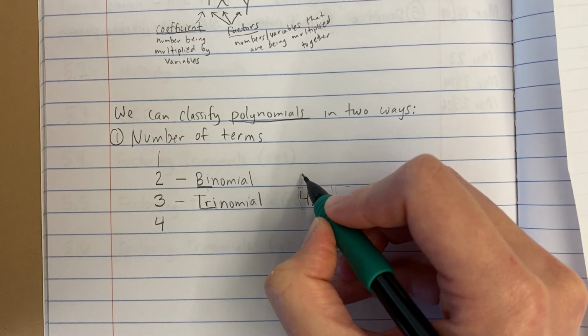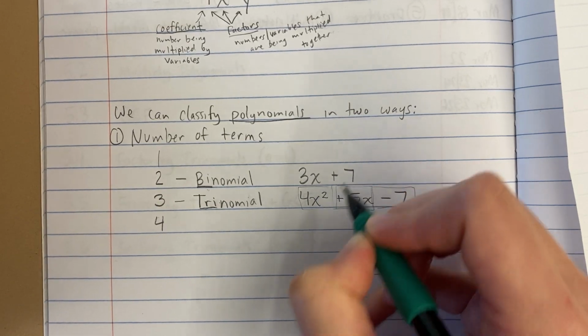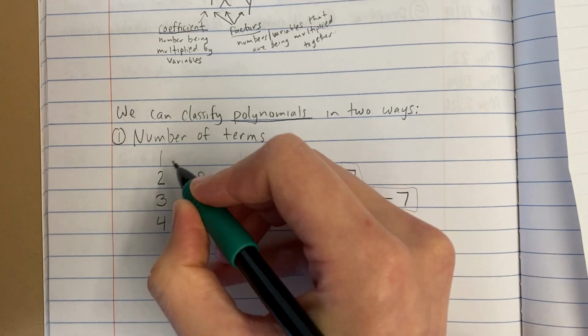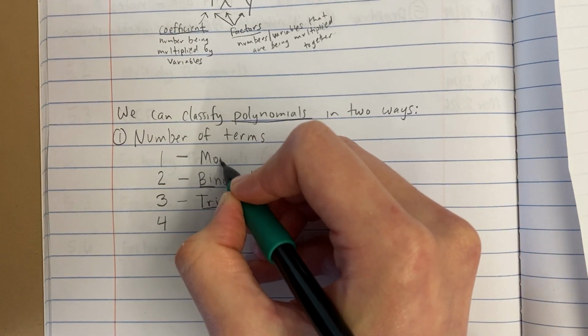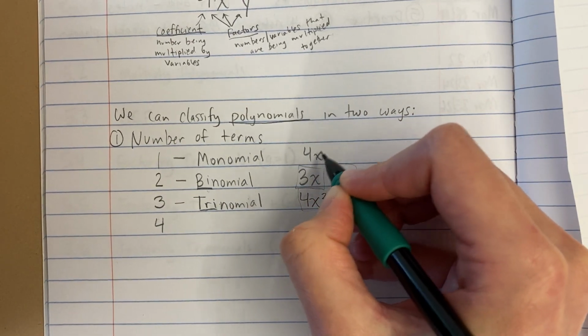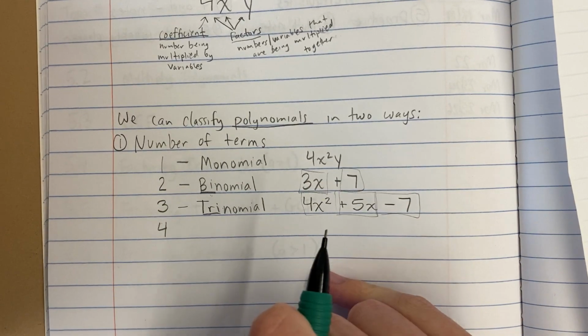Okay, binomial might look something like this. Right, it has 2 terms, 1, 2, being added together. Okay, a monomial has 1 term. So that's kind of like the one that we saw above. That was a monomial, right? There was no addition or subtraction.